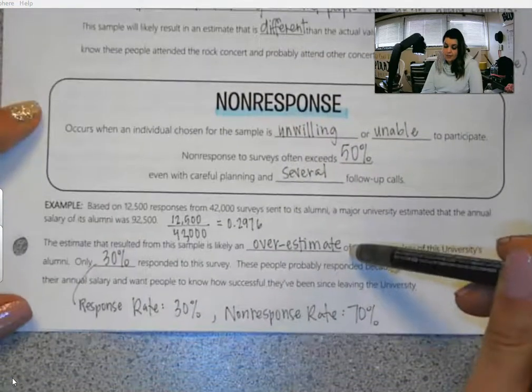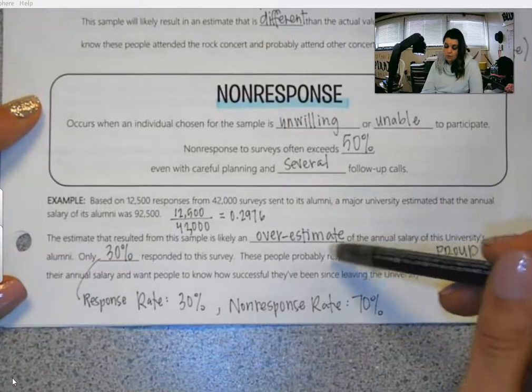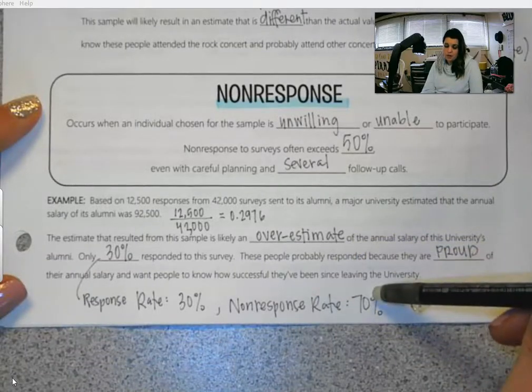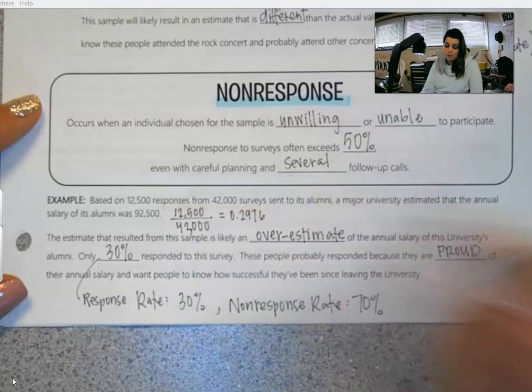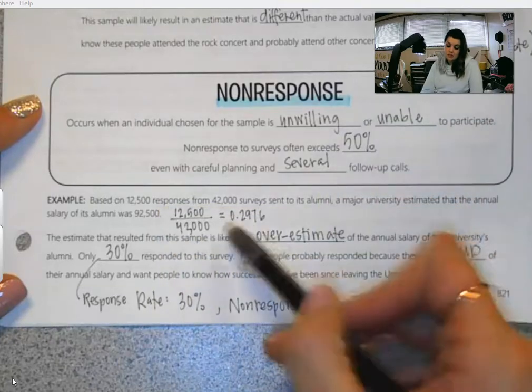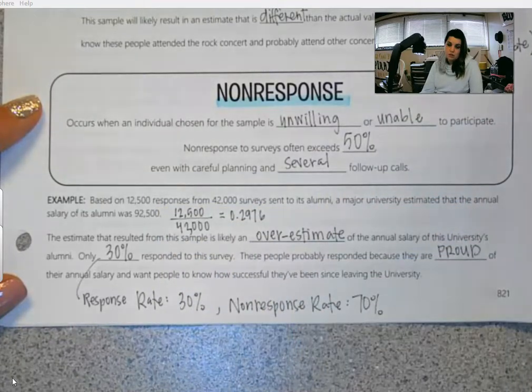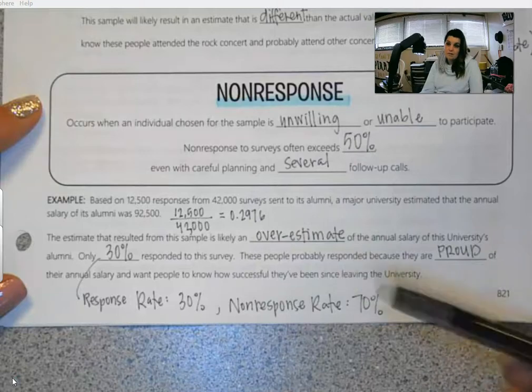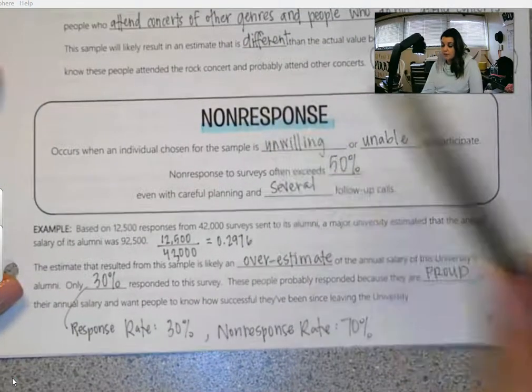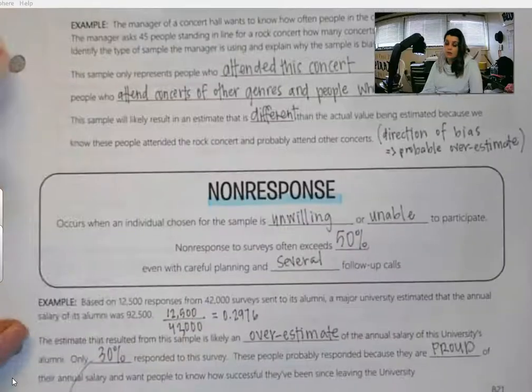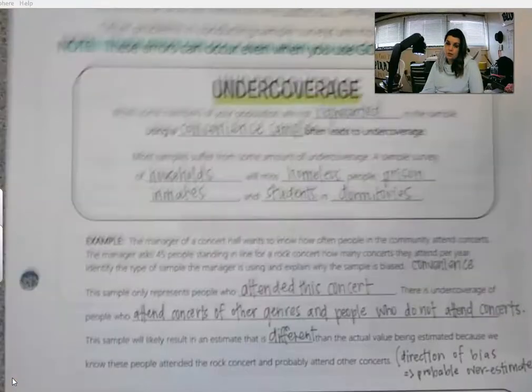Why is this an issue? Well, because the people who probably didn't respond make less than the value that we got from the people that did respond. So this is not an accurate picture or an accurate estimate for the annual salary. So first two, these happen even when you sample well, under coverage and non-response.